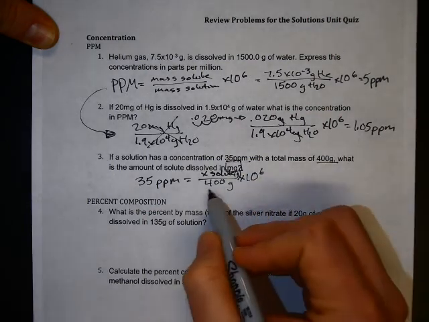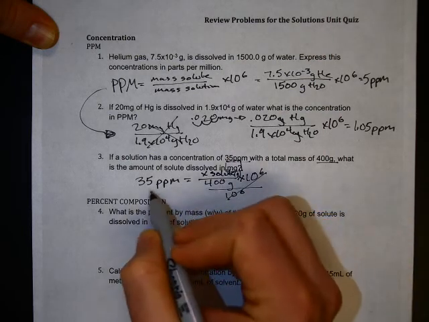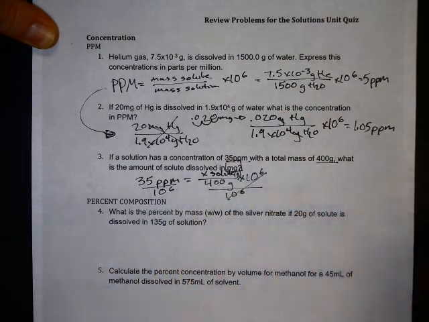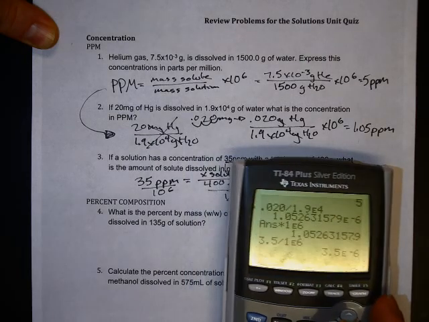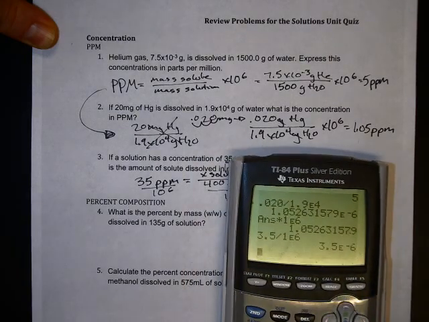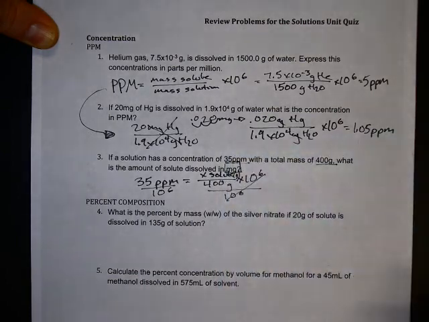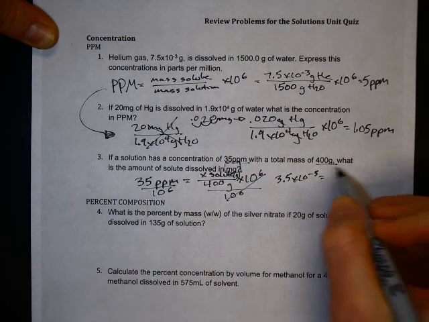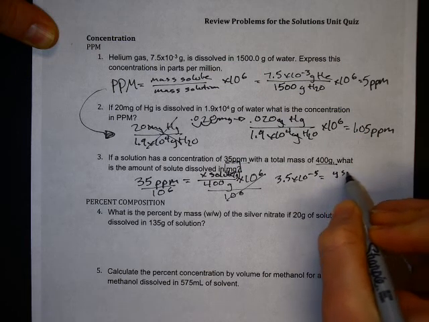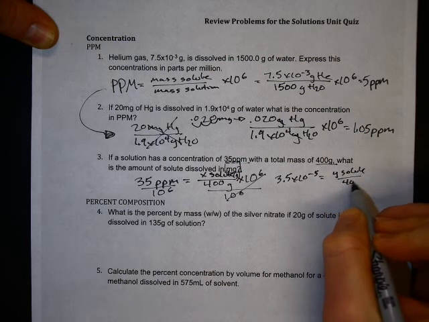So I divide each side by 10 to the 6th to cancel there. I'm sorry, that's supposed to be 35. So 3.5 times 10 to the minus 5th is equal to my grams of solute over 400 grams.